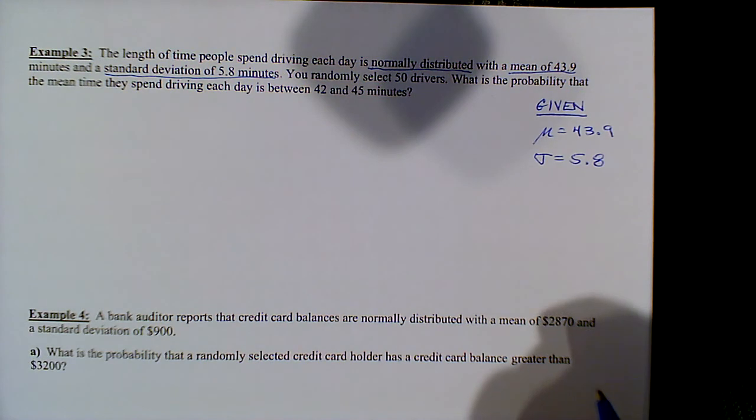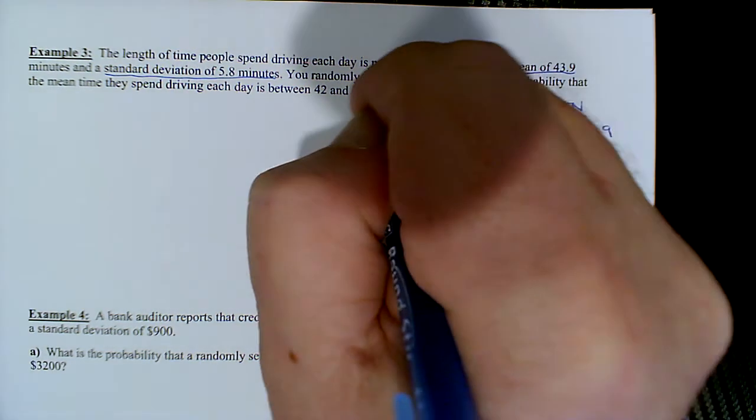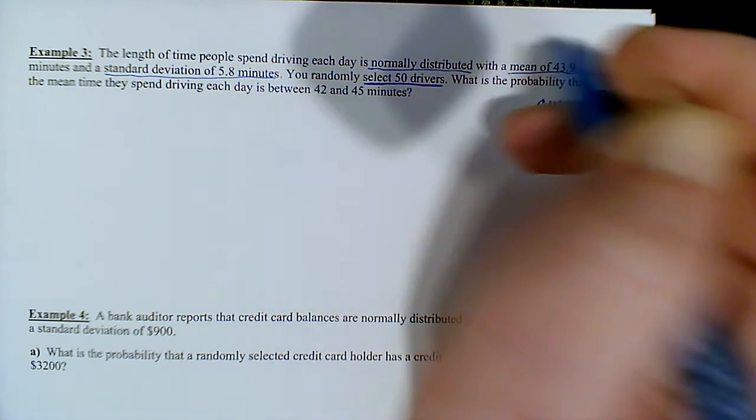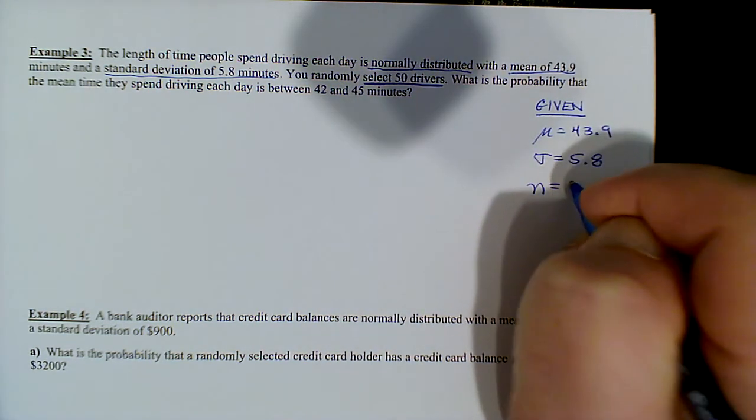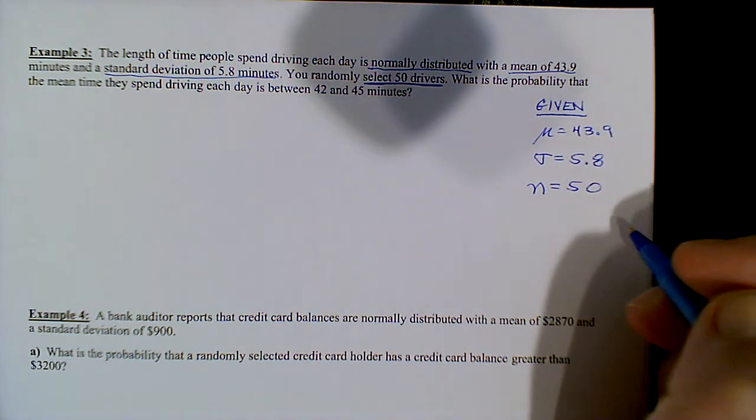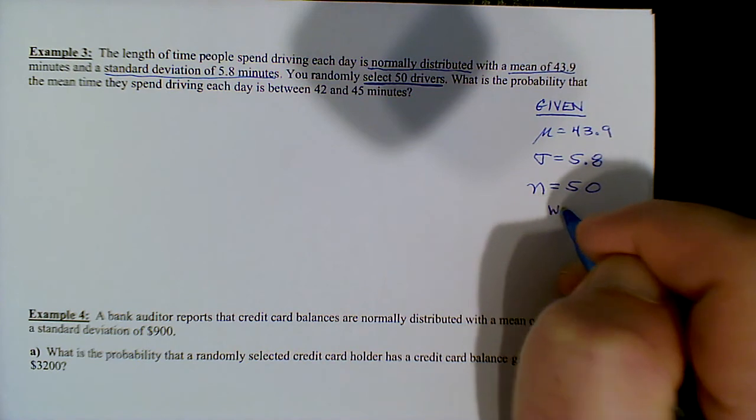We want the probability. We randomly select 50 drivers, so n equals 50. What do we want?